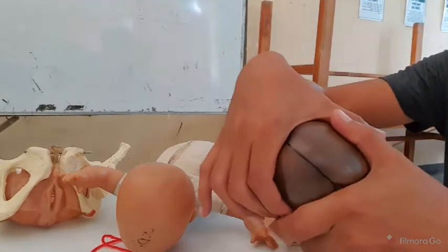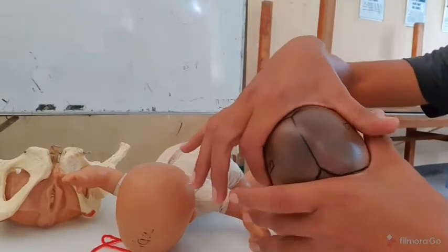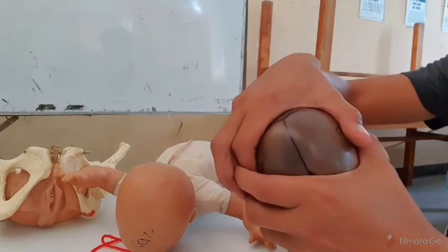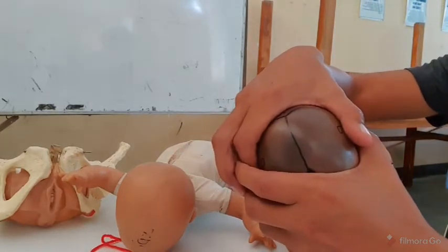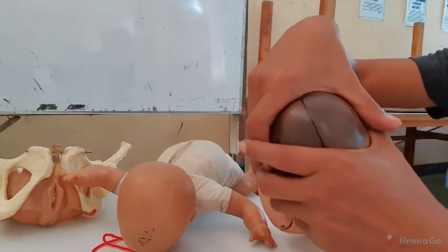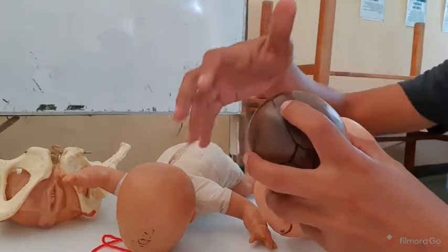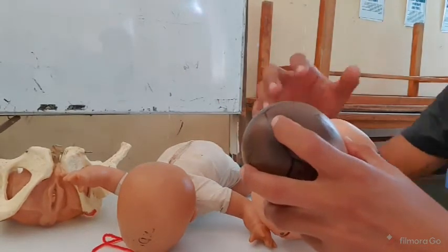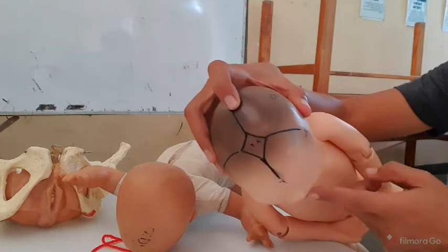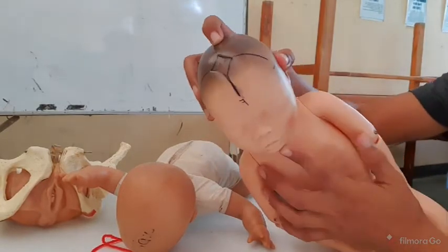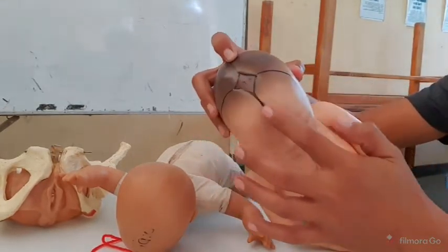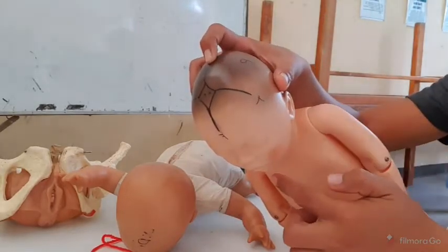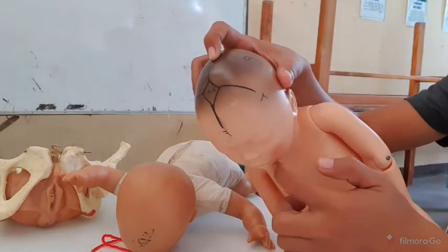This is the vertex. The landmark in measuring the mentoventricle is the highest point of the vertex going into the chin.